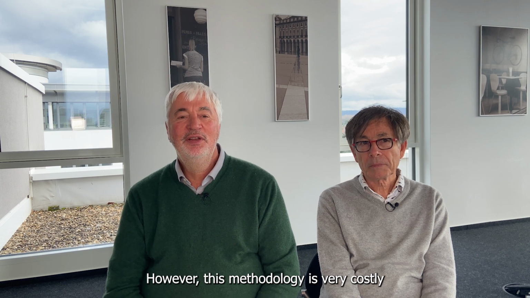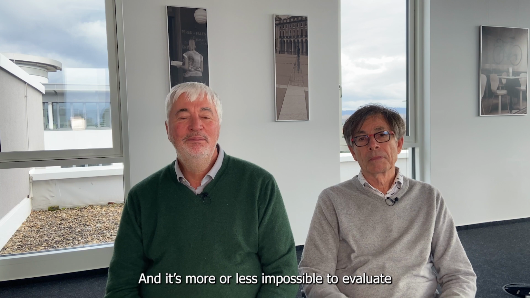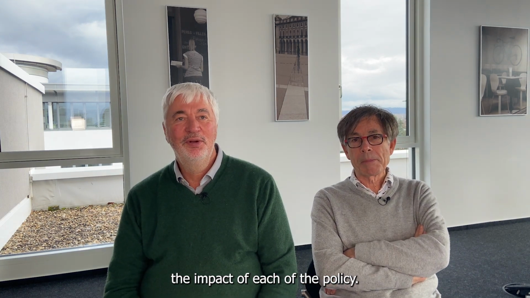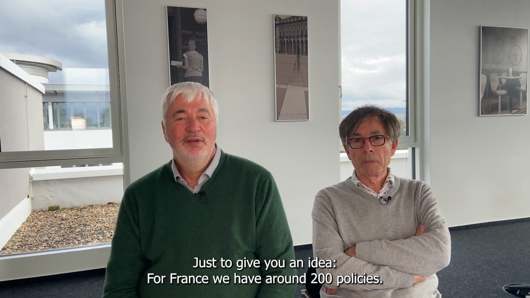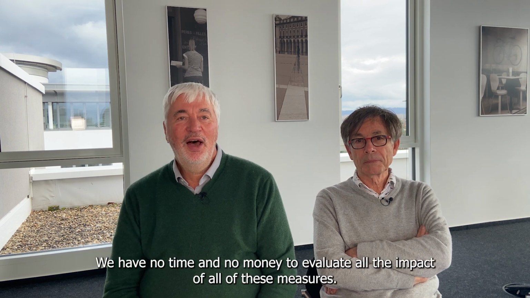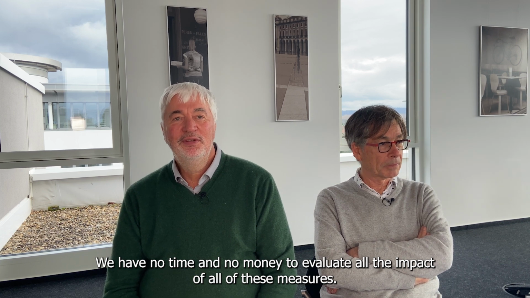However, this methodology is very costly and it takes a lot of time, and it's more or less impossible to evaluate the impact of each of the policies. Just to give you an idea, for France, we have around 200 policies. We have no time and no money to evaluate the impact of all these measures.